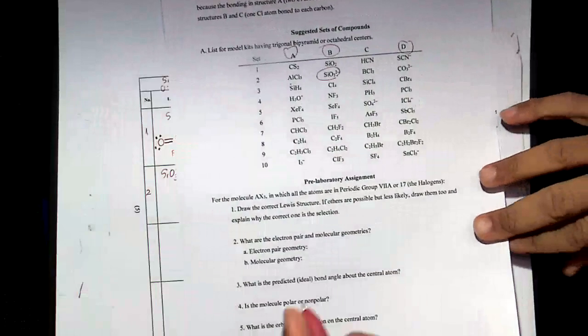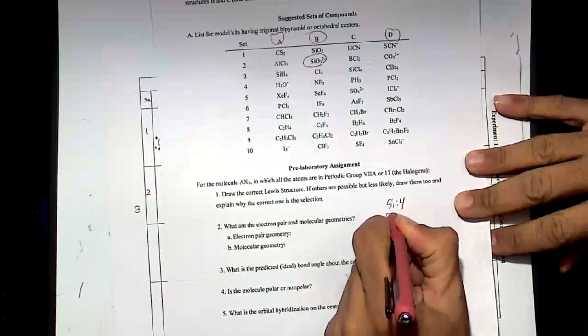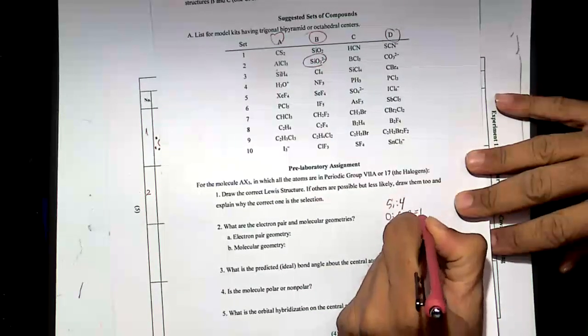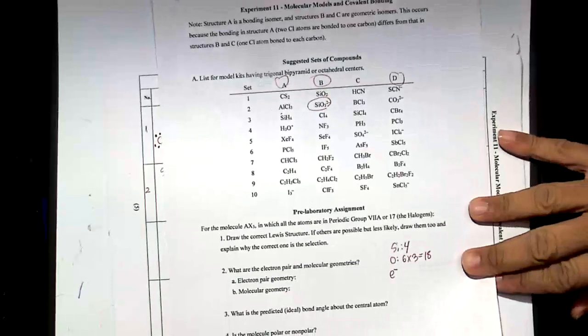All right, so what is silicon happy at? Okay, it's right below oxygen, so it's happy at 4. Okay, what is oxygen happy at? 6, but we have 3 of those, so that's 18. Okay, what does that minus 2 mean?